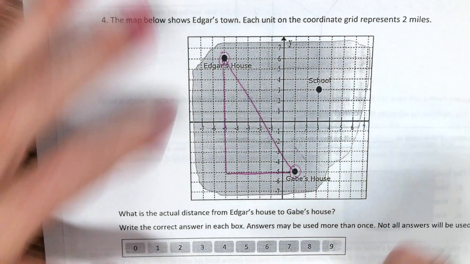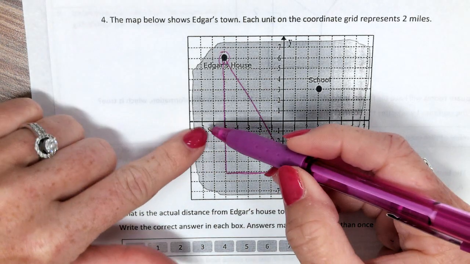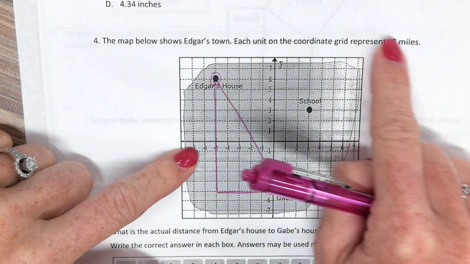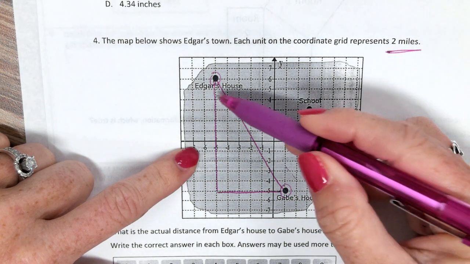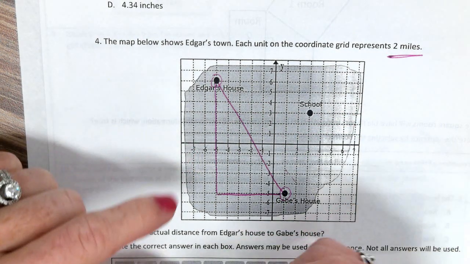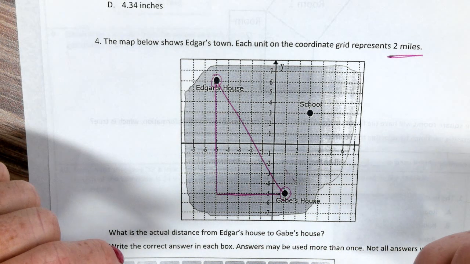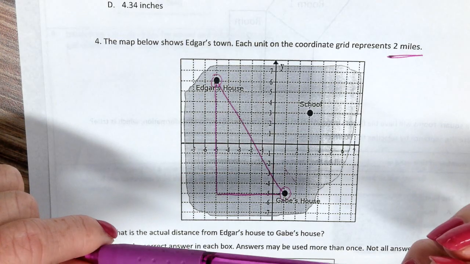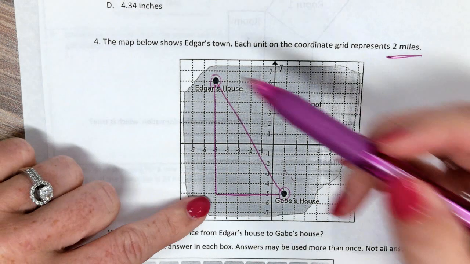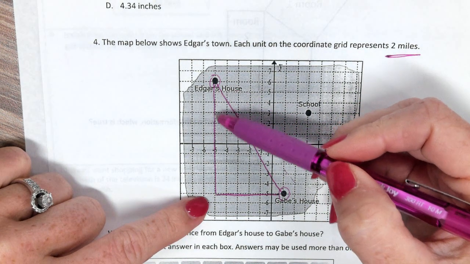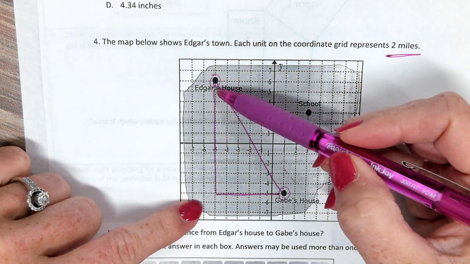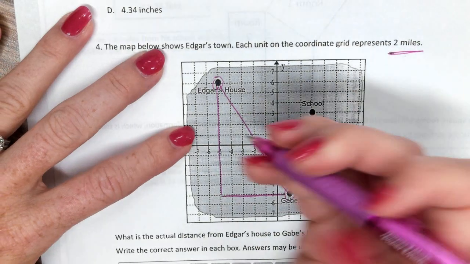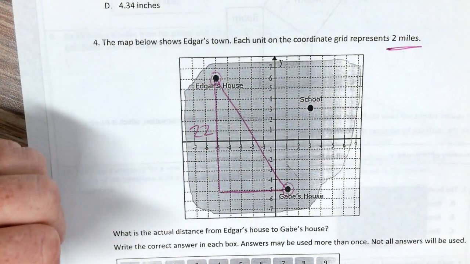Do y'all agree that's 11 units? I would have put an 11 here. But what does it say? "Each unit represents..." so instead of putting 11, what do I need to put? 22. How did you get that? 11 times 2. Each of these represents 2 units. So you could just count 2, 4, 6, 8 and go to 22. Or you could say, well, this is 11 and 11 times 2 is 22.